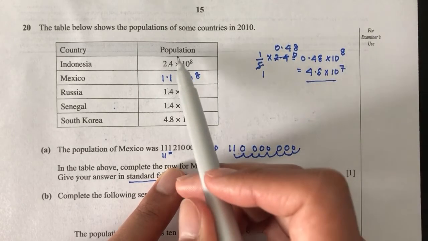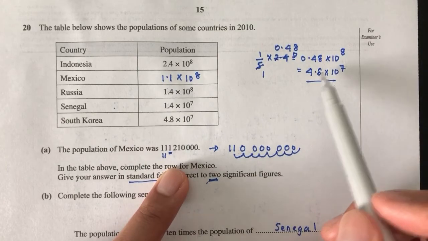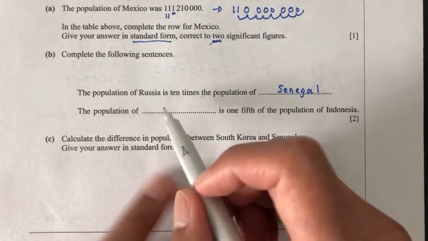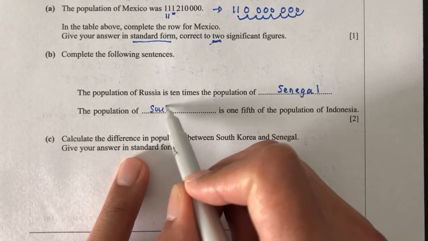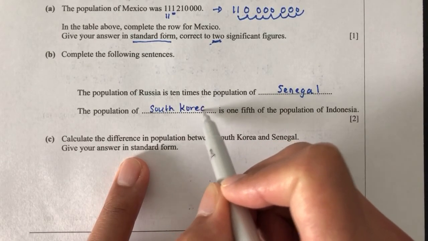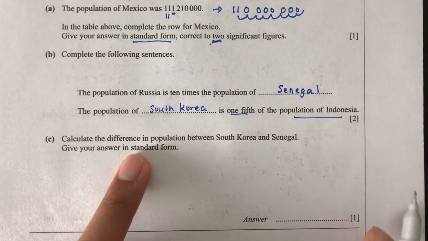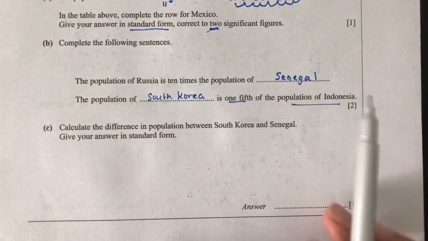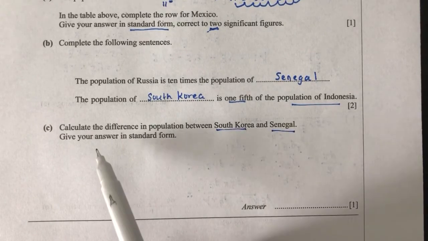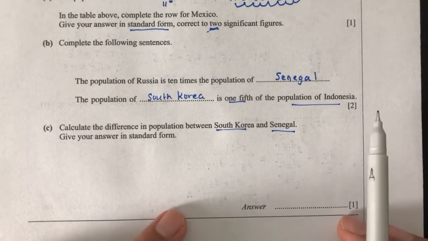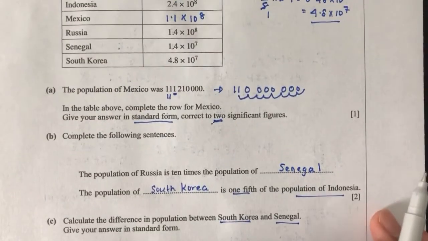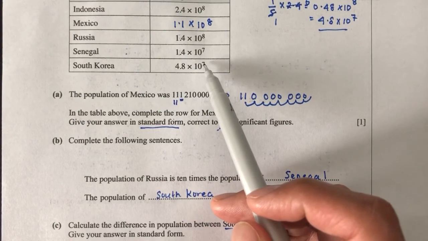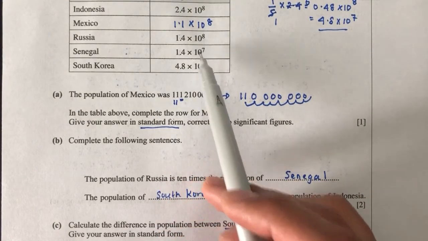So where do we have this? So here, South Korea is this, so which means it is 1/5 of Indonesia. So population of South Korea is 1/5 of Indonesia. Last part, calculate the difference in population between South Korea and Senegal. Give your answer in standard form. So South Korea here on the table, you can see it is 4.8 times 10 power 7, and Senegal is 1.4 times 10 power 7.